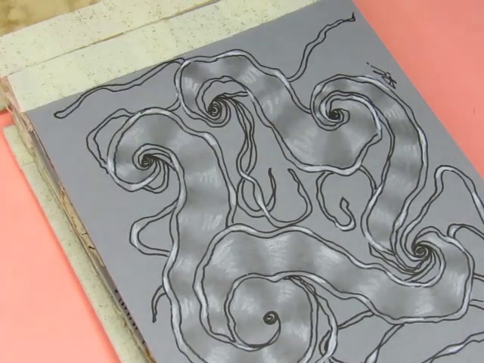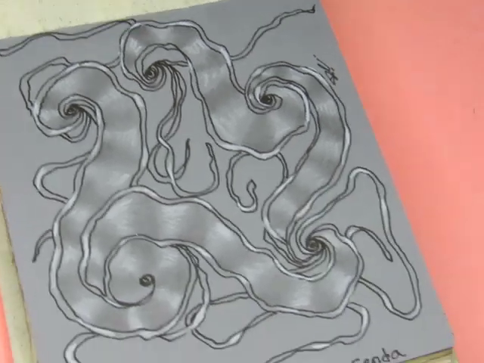Where's my... What color do I want to do? We're going to do the green.